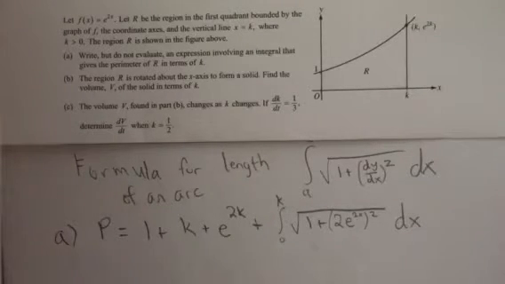If you do not know the formula for the length of an arc, there really is no way to get any sort of partial credit. So sorry about that. I guess you ran out of luck there.